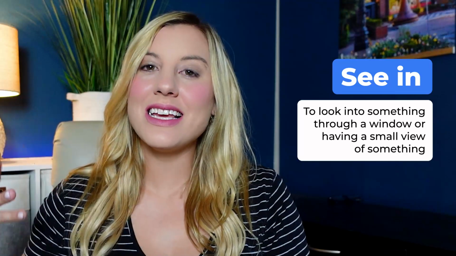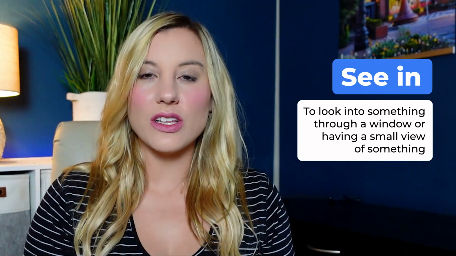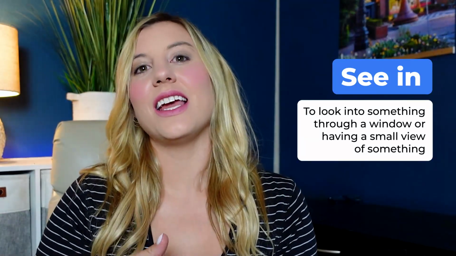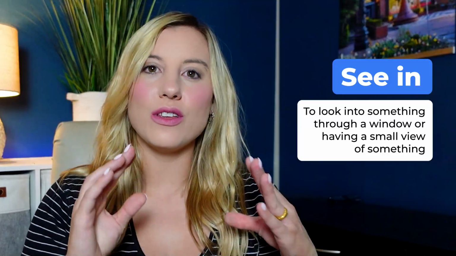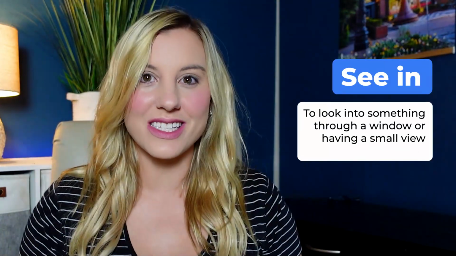The opposite of opting into something is, of course, opting out of it, which would mean to not agree or not consent to it. To see in. When you see in, it means you have a small view of something that you can look into with your eyes. Now, we're going to talk about the difference between seeing in and looking in. When you see something, it means you're just looking with your eyes. You just happen to see it.